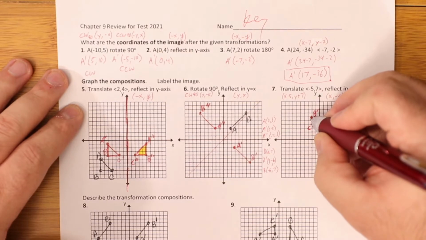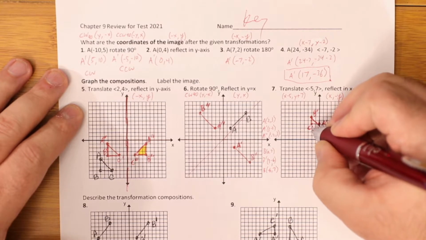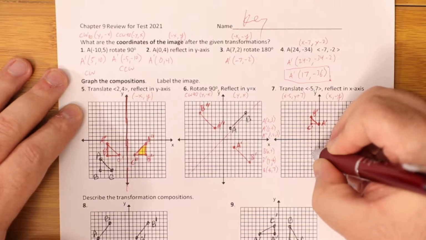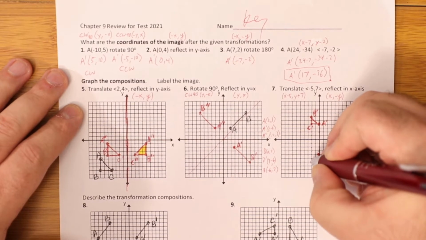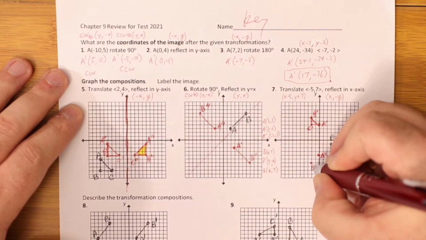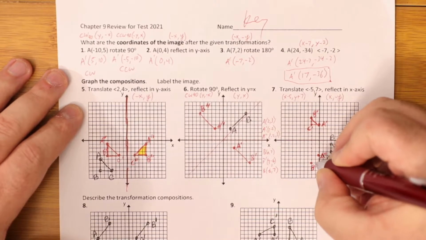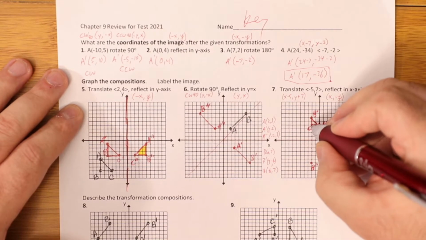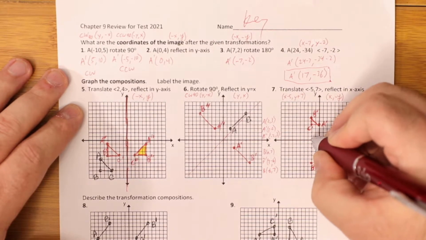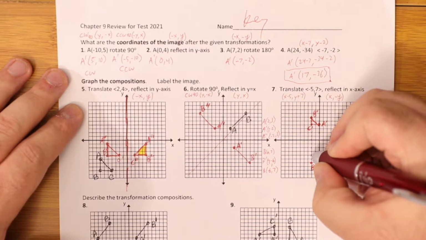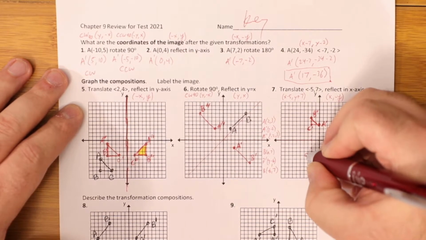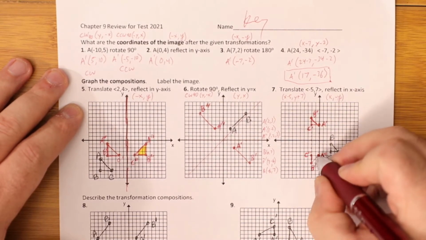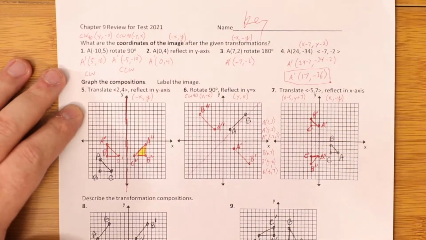For B, same thing. 1, 2, 3, 4, 5, 6. So 1, 2, 3, 4, 5, 6. Here's B double prime. And then for C, 1, 2, 3, 4. So we go 1, 2, 3, 4. And there is C double prime. So your final answer would be this little triangle right here.